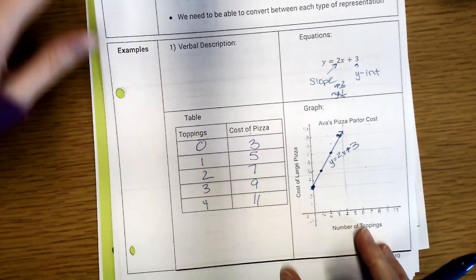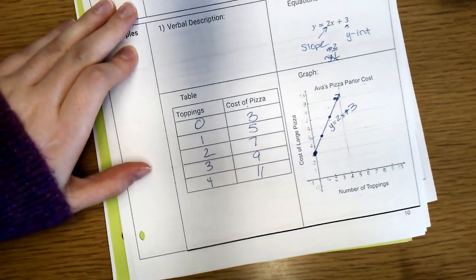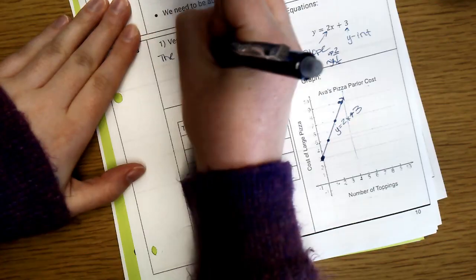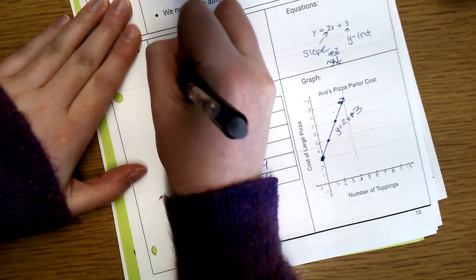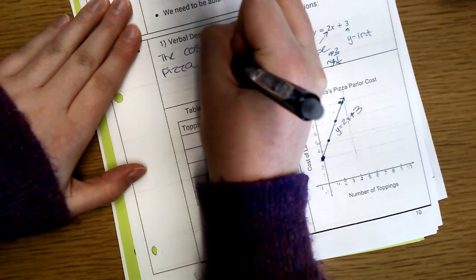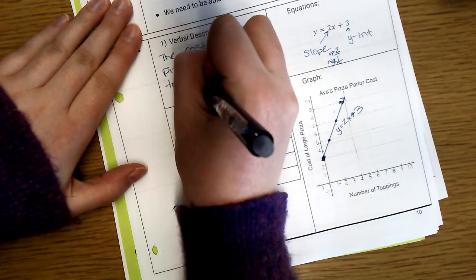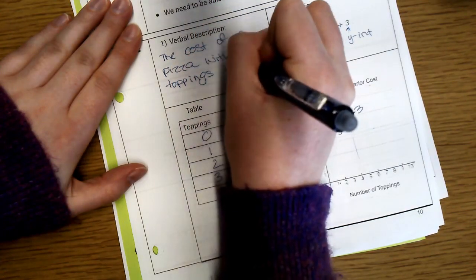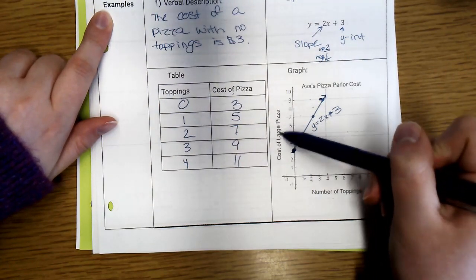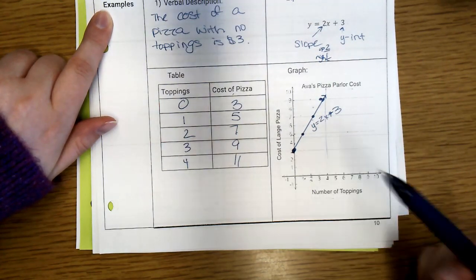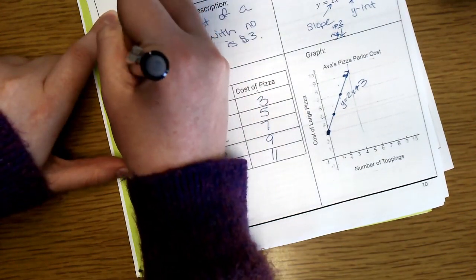So I can start by saying what the y-intercept is. It is 3, meaning the cost of a pizza with no toppings is $3. That's me saying, okay, here's my cost, here's my number of toppings. I'm involving both numbers in my y-intercept. So that right there is the y-intercept.